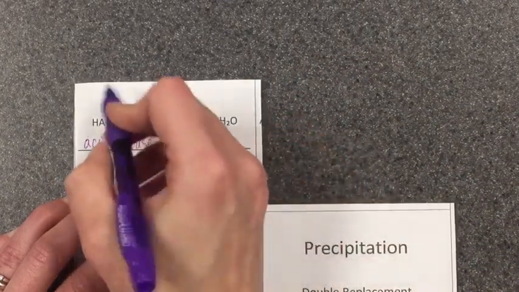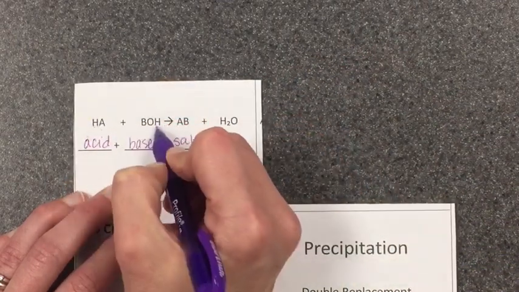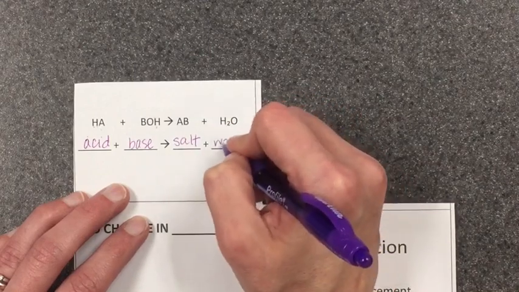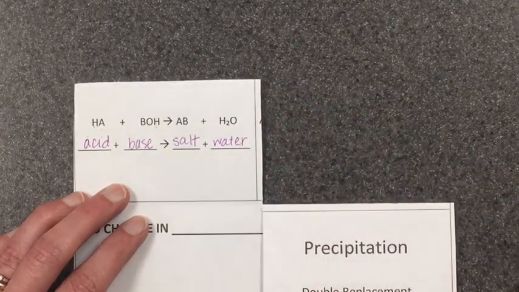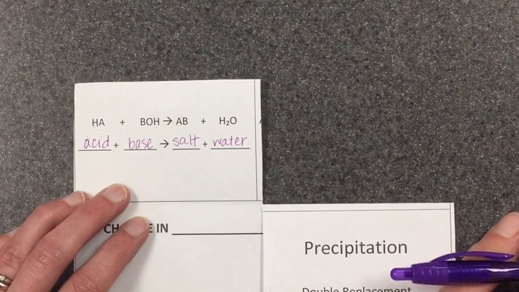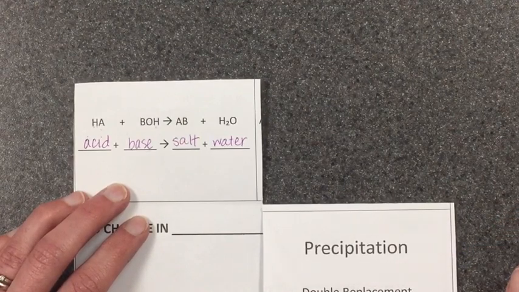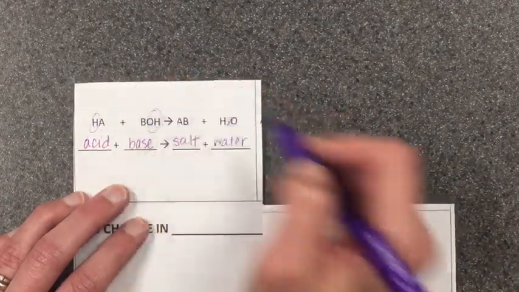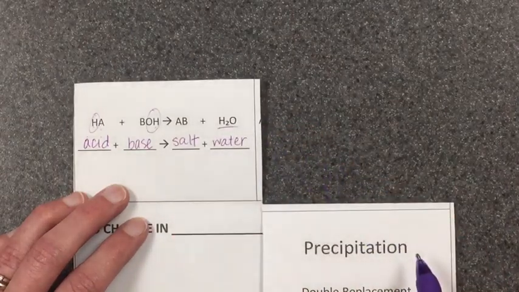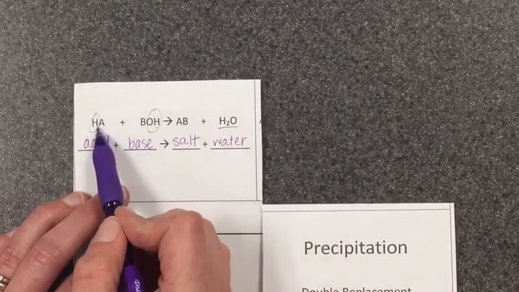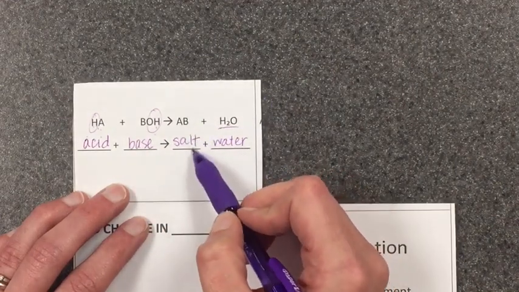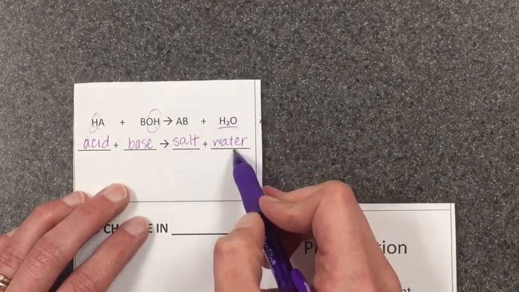And the other product, because it's going to be the hydrogen and the hydroxide that form this product, is always water. So water is always going to end up as a product in our acid-base neutralization reactions. And since water is neutral, that's where it gets the name neutralization, okay? So you have acid, base, water, okay? Ionic compound acid, ionic compound base, ionic compound known as a salt, and water, okay?